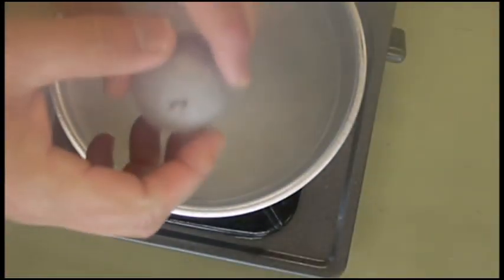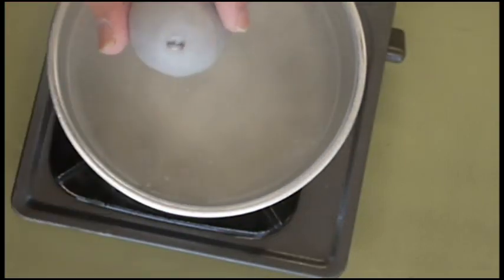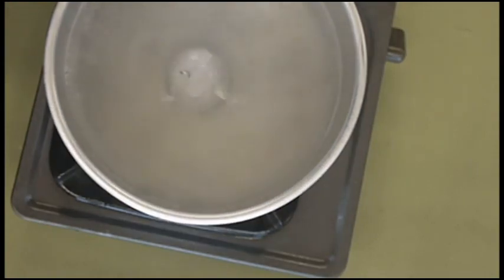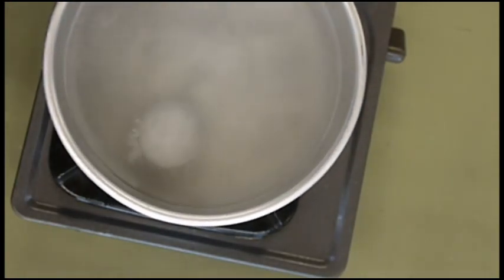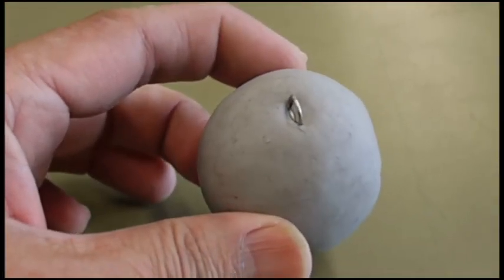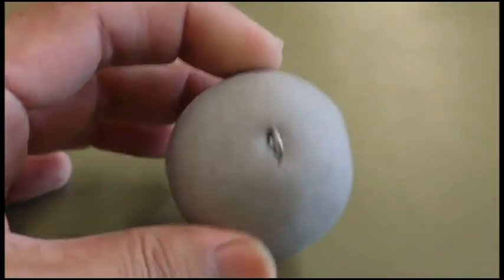Boil for 20 minutes on low heat. When it gets cold, it's done.